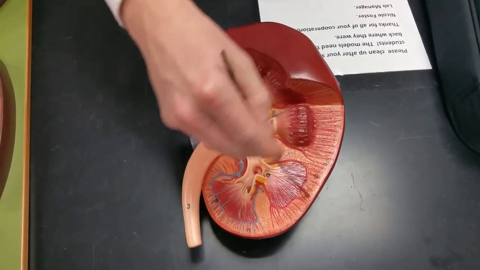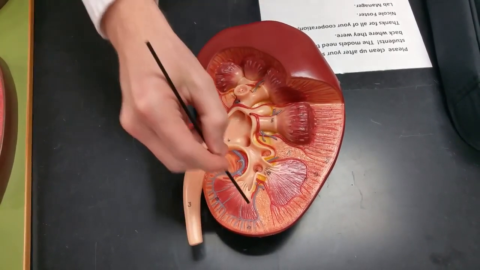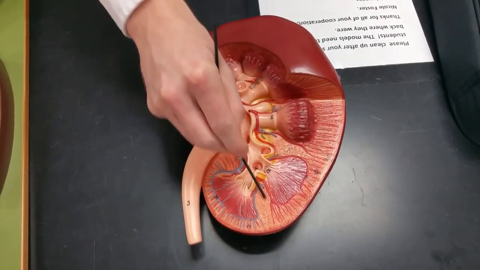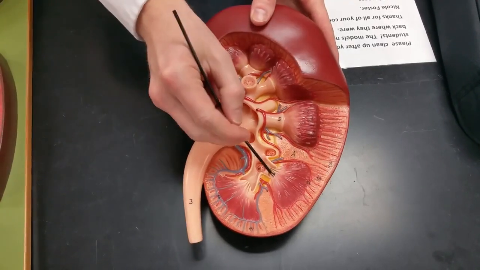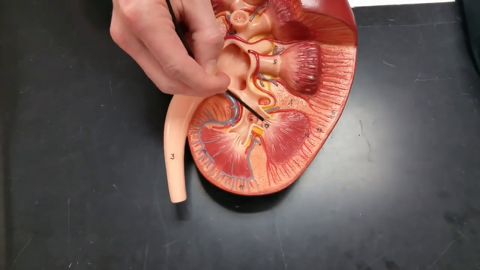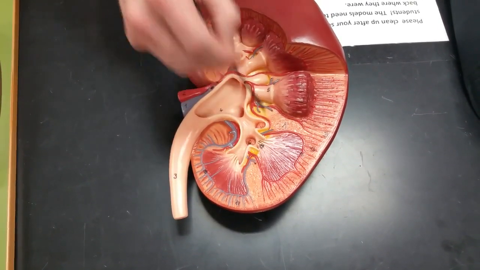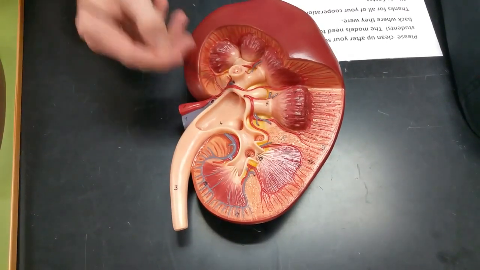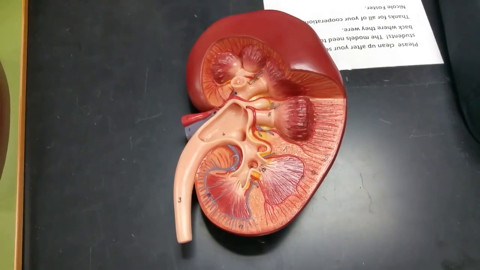All right, so this entire area out here is the cortex, and this entire middle part is the medulla. These little pyramid-shaped structures are the renal pyramids, and the sections in between the pyramids are the renal columns. Right, so this little end point down at the bottom here is the renal papilla. Then each one of those dumps into a minor calyx, and all the minor calyces dump into the major calyx, and then the major calyces dump into the renal pelvis, which goes out through the ureter.